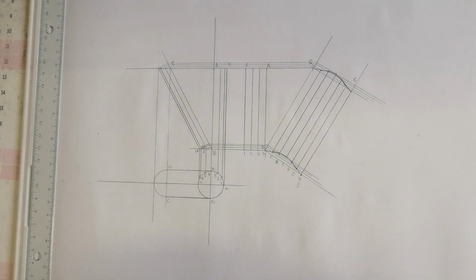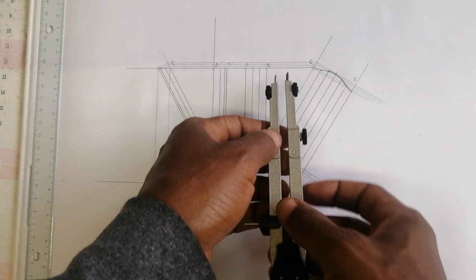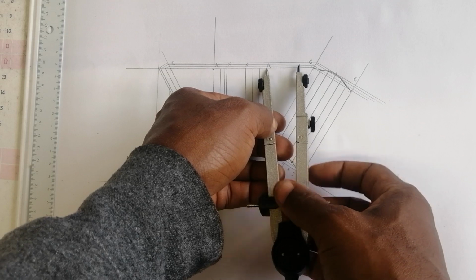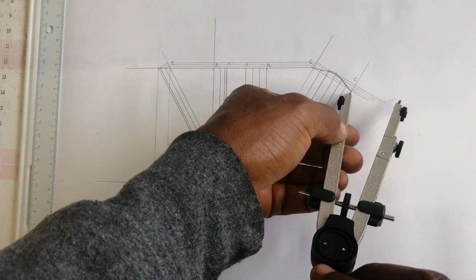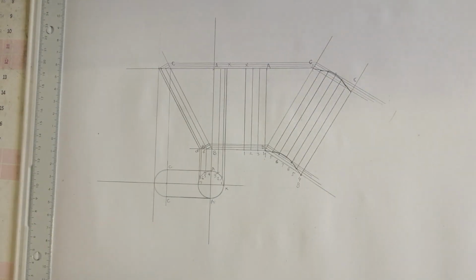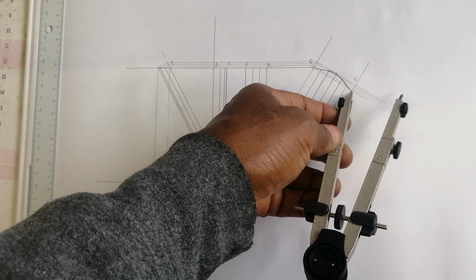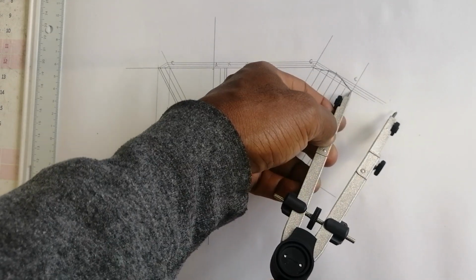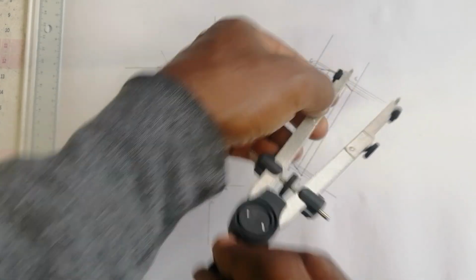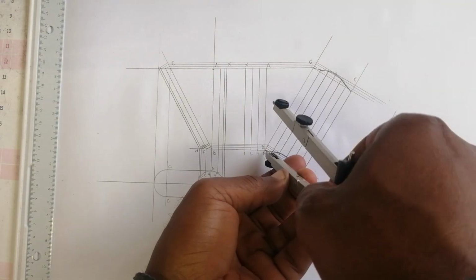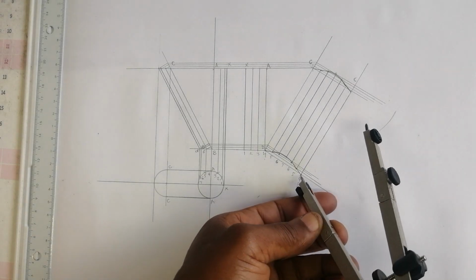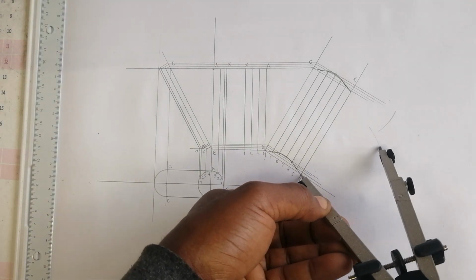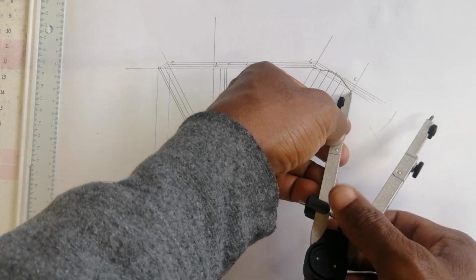We have AC, so we'll take the distance from A to C. This is our C. Then B to A. So where they intersect, that is the position of A. So I must go back there and extend.